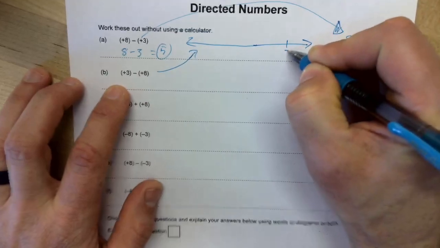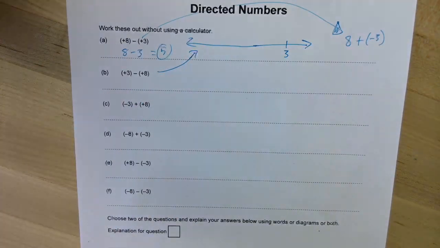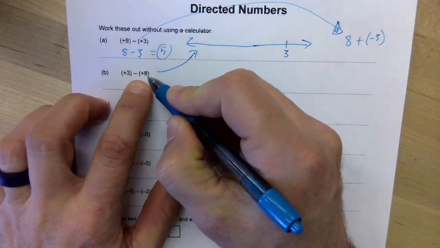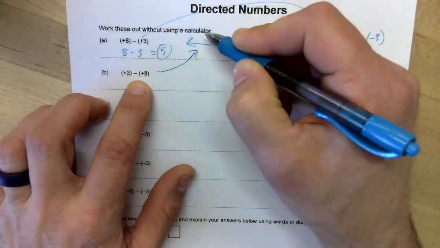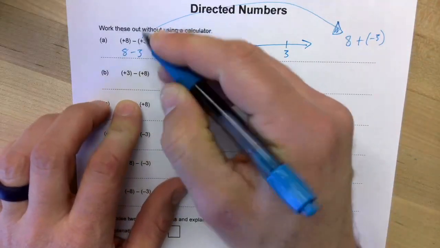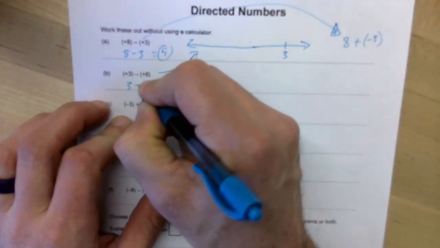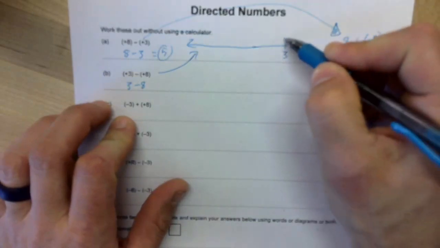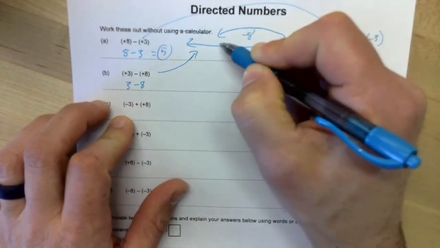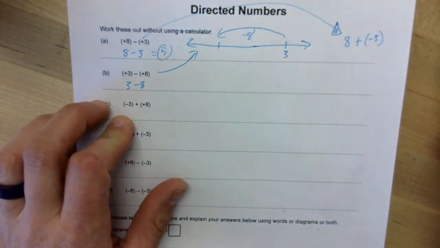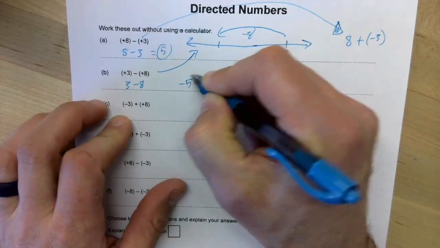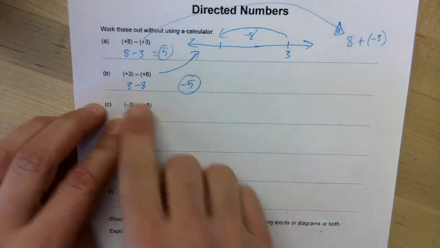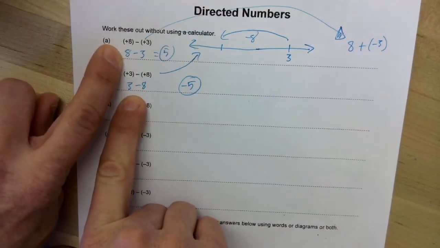So if we start at 3 and we think, okay, well, visually, subtraction means I'm going to move to the left. I'm going to move to the left by positive 8 units. So left by 8. As Meade said, hey, that plus sign really doesn't matter. You could have written this problem as 3 minus 8. But 3 minus 8 puts us where? Negative 5.